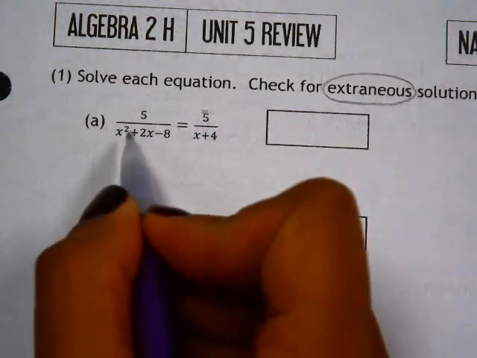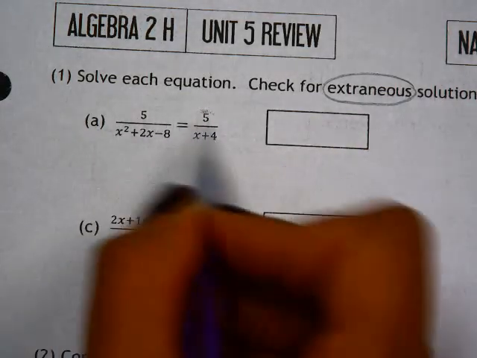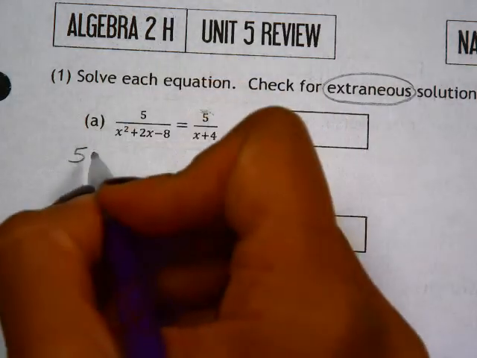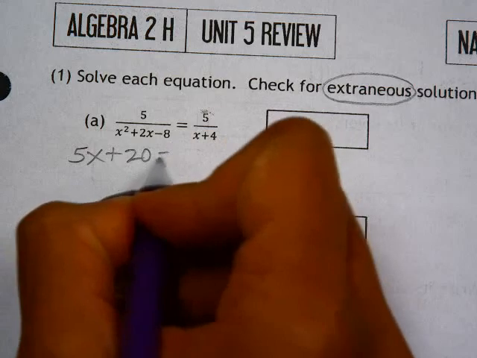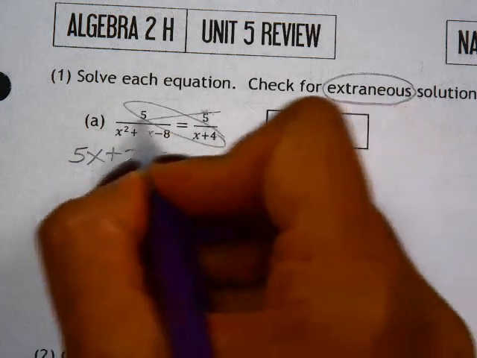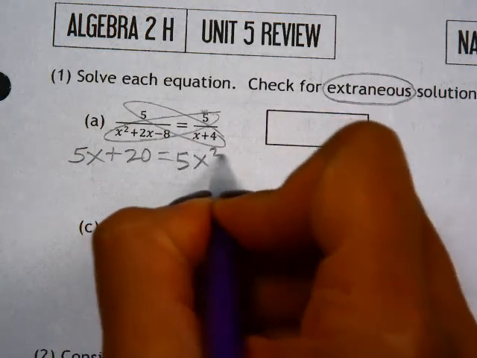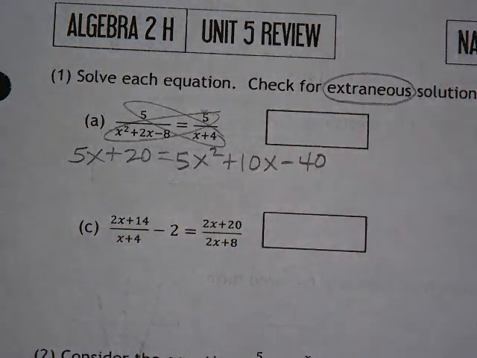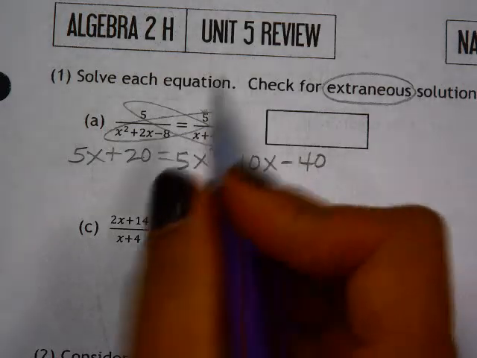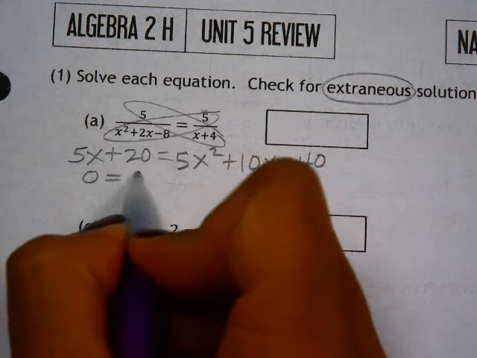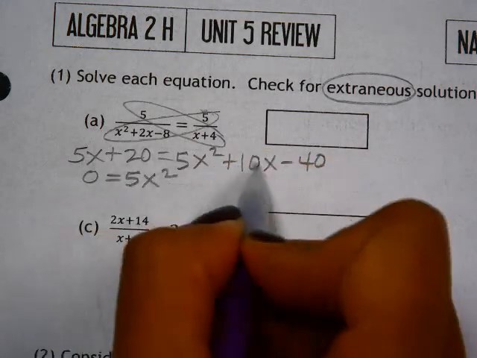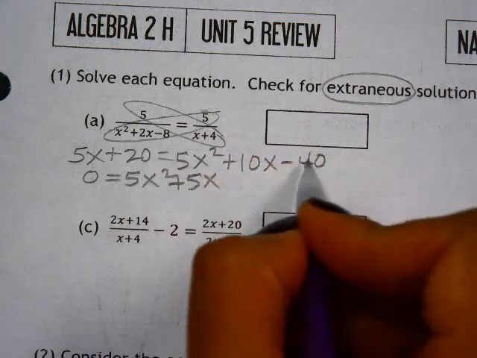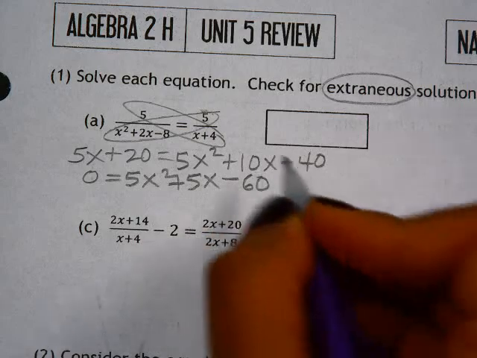In this case, this can be solved by cross multiplying since we only have one fraction on each side. So 5x plus 20 equals 5x squared plus 10x minus 40. So we're going to end up with a quadratic, so we need to set it equal to 0. So 0 equals 5x squared minus the 5x becomes plus 5x, minus the 20 would become negative 60.